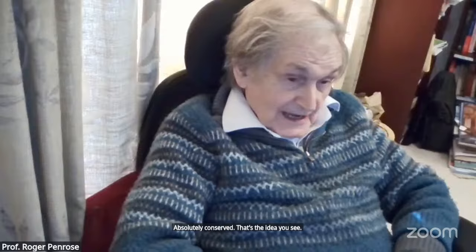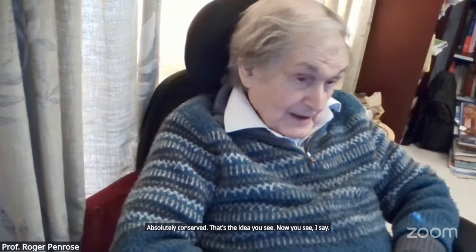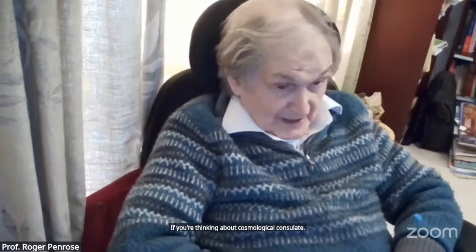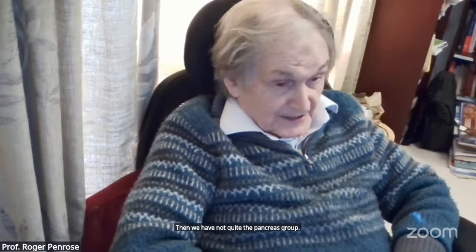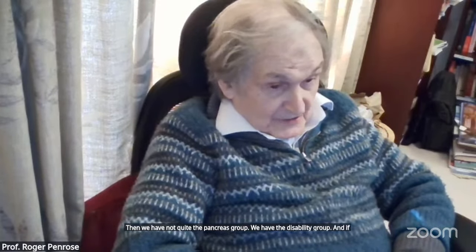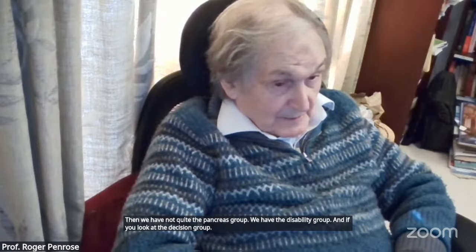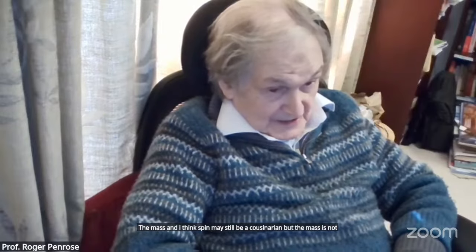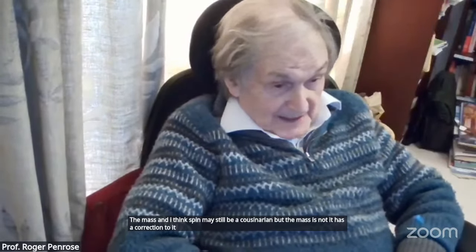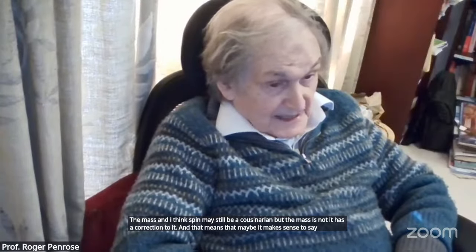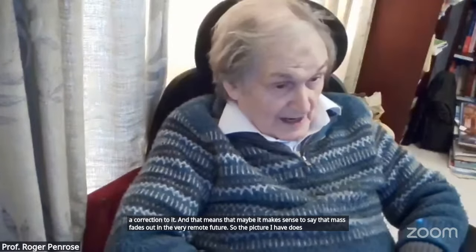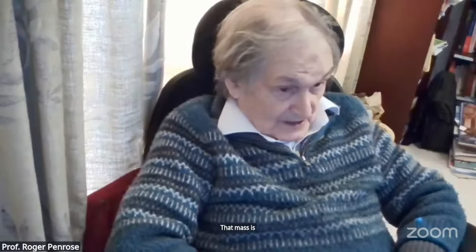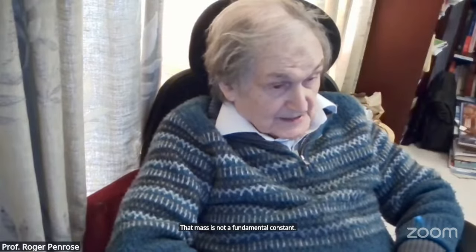Now, if you're thinking about a cosmological constant, which we do have apparently, then we have not quite the Poincare group, we have the de Sitter group. And if you look at the de Sitter group, the spin may still be a Casimir, but the mass is not. It has a correction to it. And that means that maybe it makes sense to say that mass fades out in the very remote future. So the picture I have does, in a sense, require that mass is not a fundamental constant, but in the remote future, it fades out.